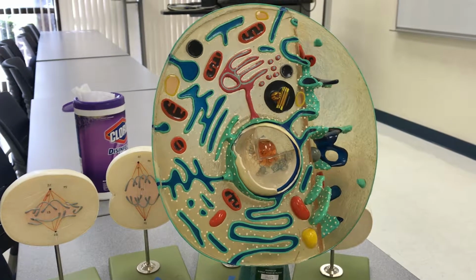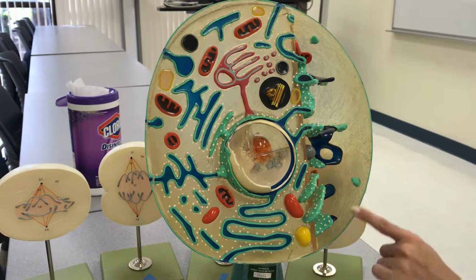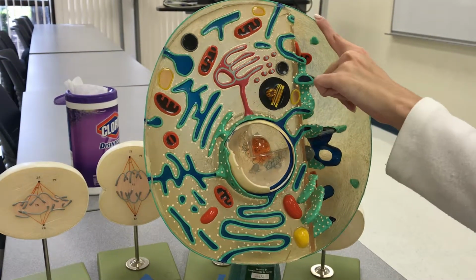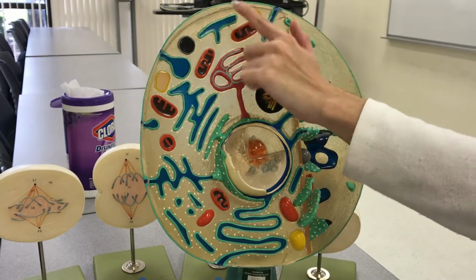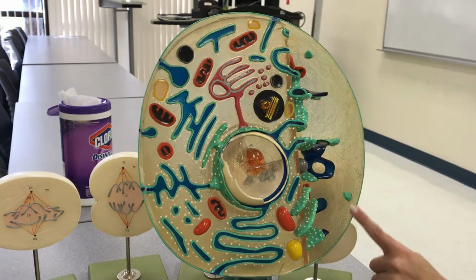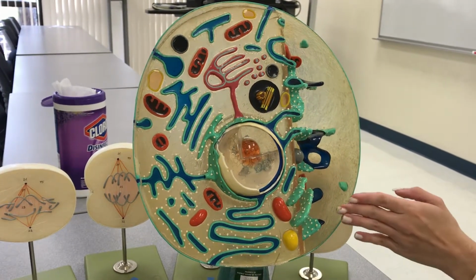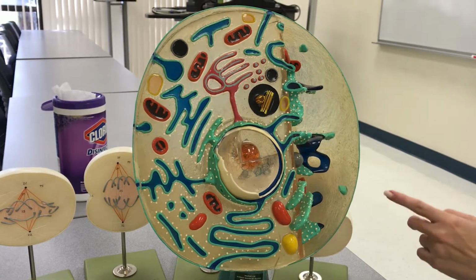Okay, so here we're going to start with the plasma membrane, or the cell membrane, which gives the cell its boundaries, right? And gives the cell also its structure and shape. Now, the plasma membrane is a selectively permeable membrane, which means it only allows certain things to go in and certain things to come out.